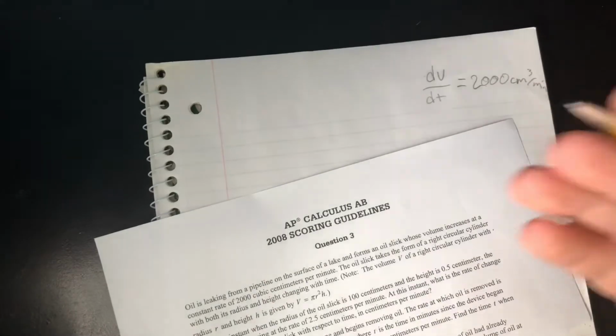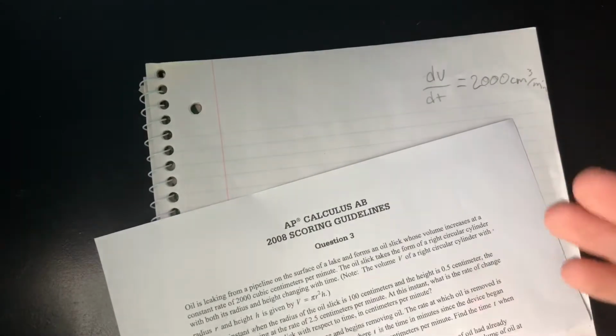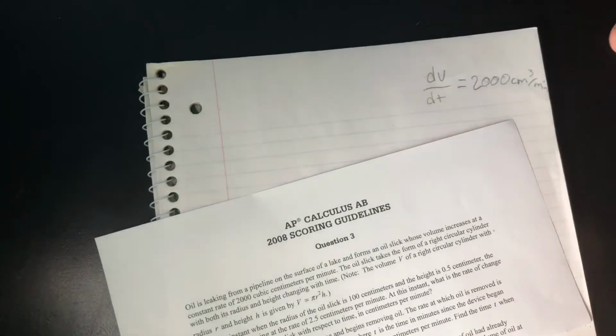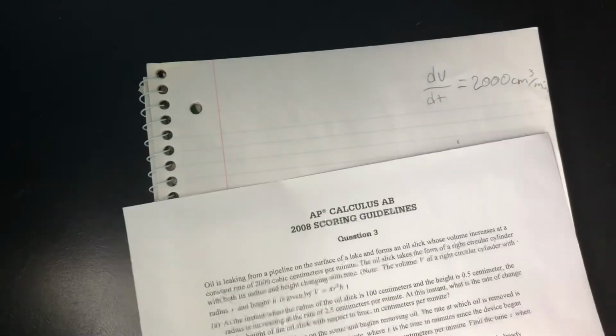And that just makes it easier for me later on in the problem when I gotta go, okay, what am I looking at? Okay, I know what dV/dt is, so it's a lot easier for me to just mentally know what everything is while I read through the problem, so I can just get it out of the way and go as quick as possible.